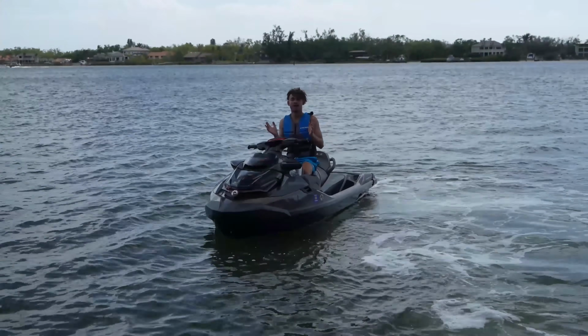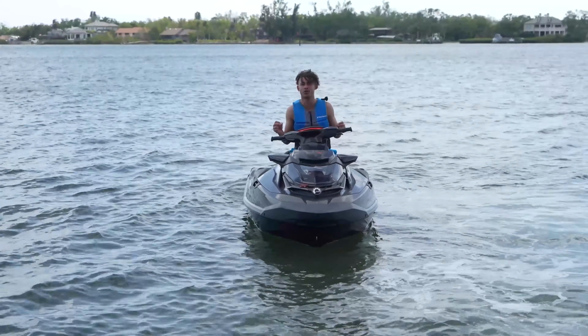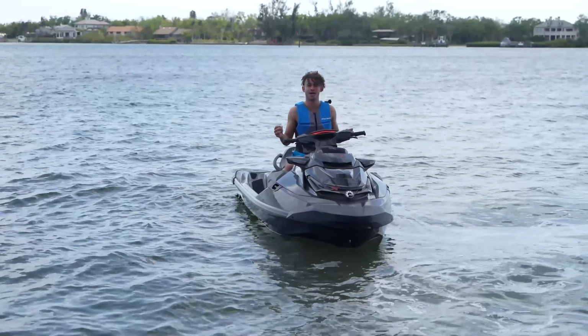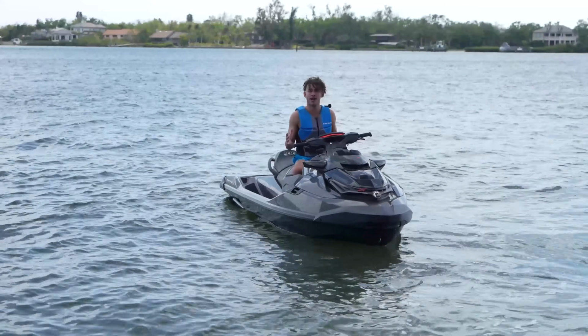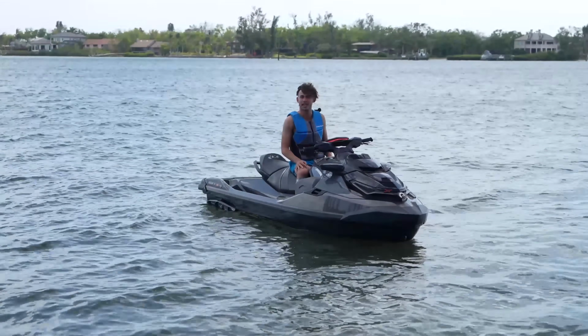All right, everybody, this is my jet ski. This is the Sea-Doo RXTX 300. That means 300 horsepower. It has a supercharged engine in it. It goes to about 70 miles per hour. 0 to 60 is so fast. I think 0 to 60 is like 2.5 seconds or something.